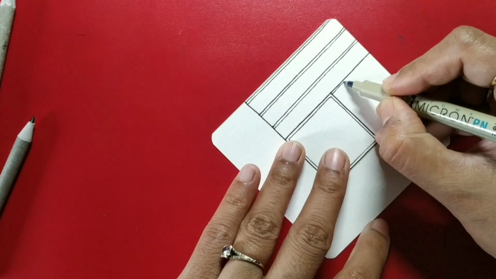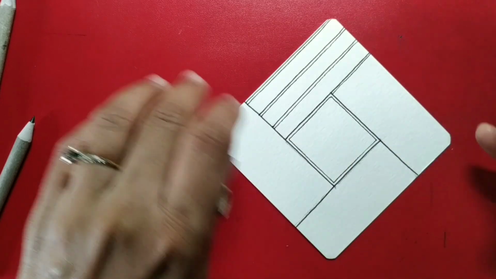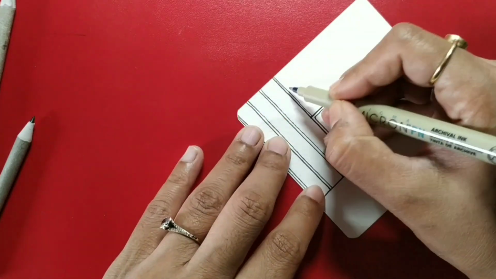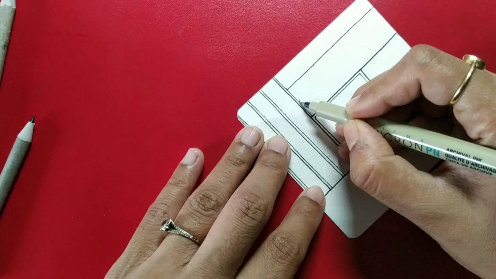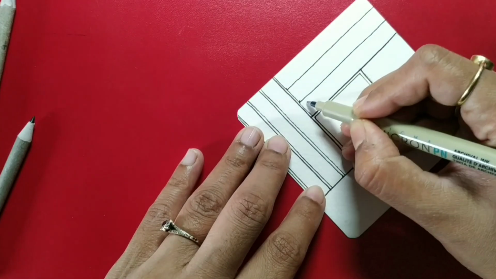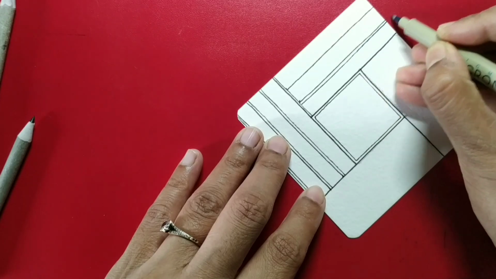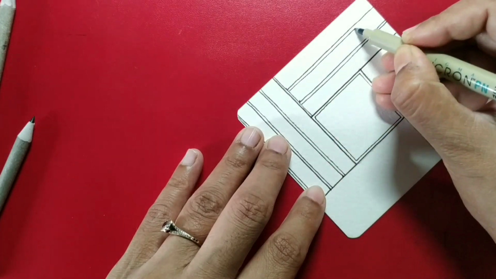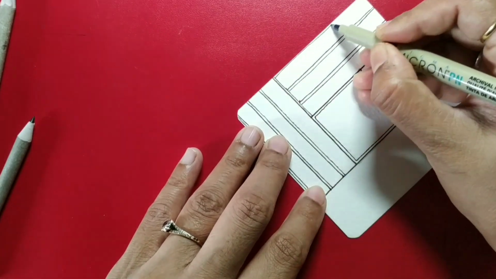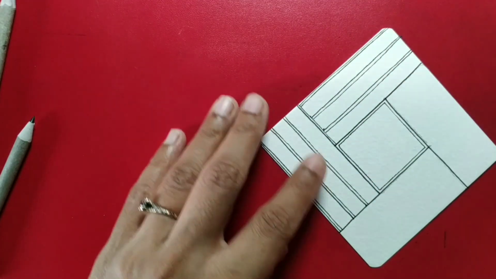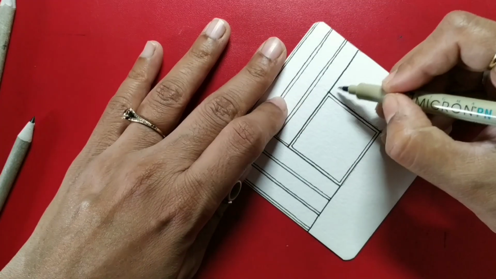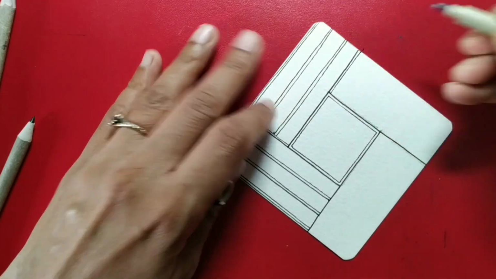If you want, you can add a thin aura here also. Again, just mark roughly three sections, thin auras, double lines there like this. You can extend this also.